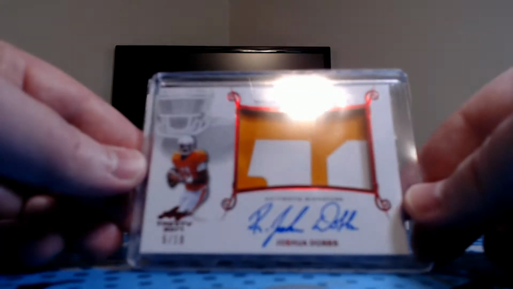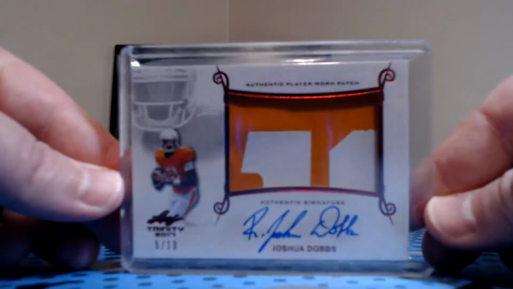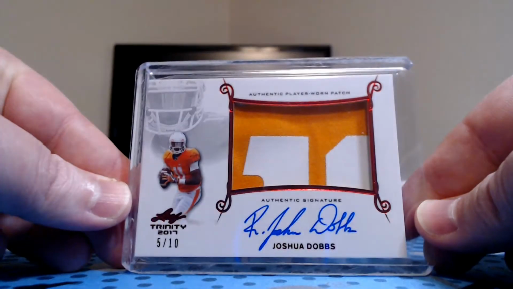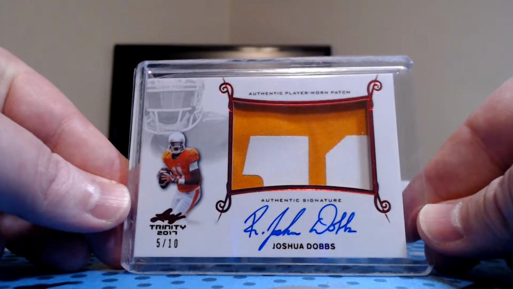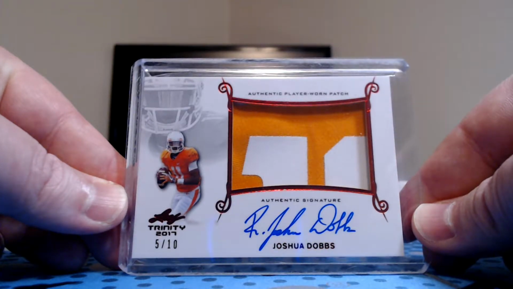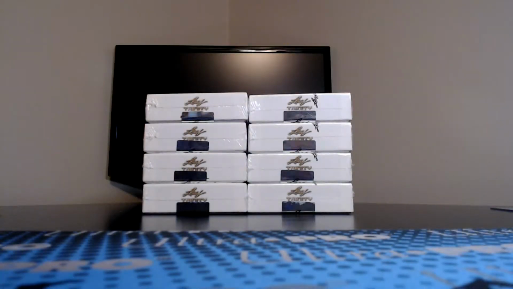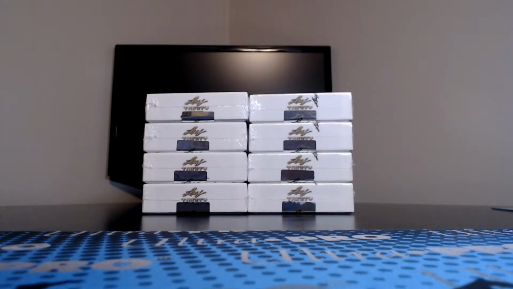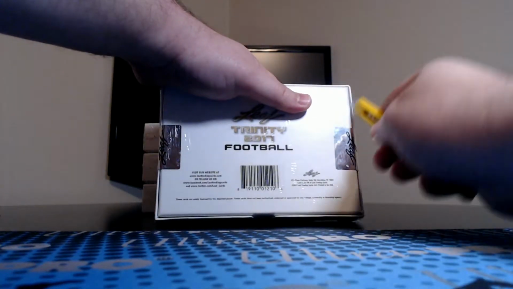And last card in this box, also going to 5. Victor killing it. R. Joshua Dobbs, numbered 5 of 10. Another good looking card. There you go, Trevor. That could have been you with the number 5 slot. Had both your boys with the number 5.